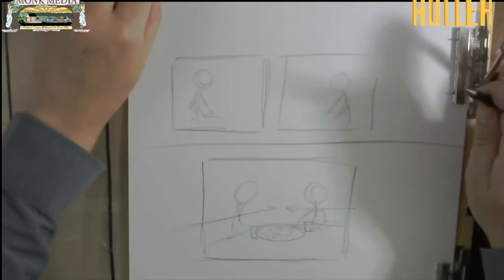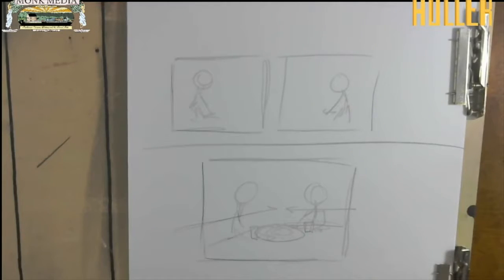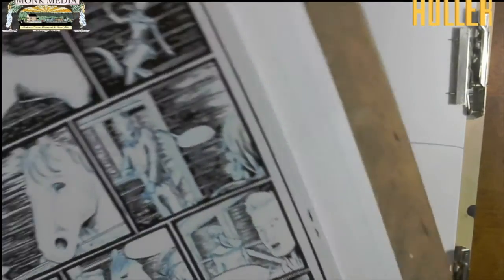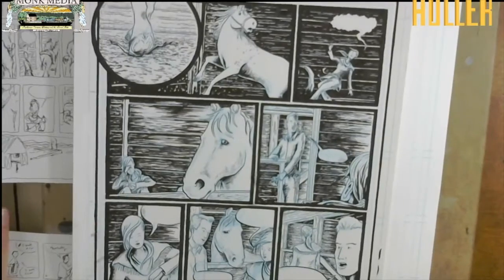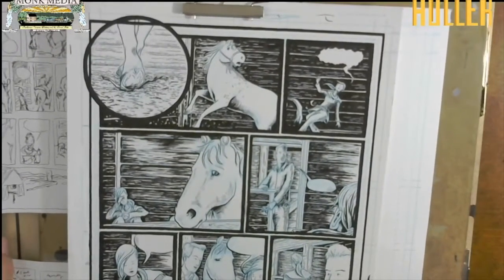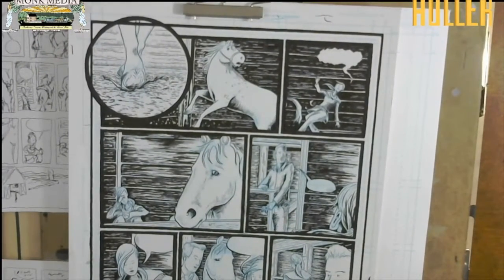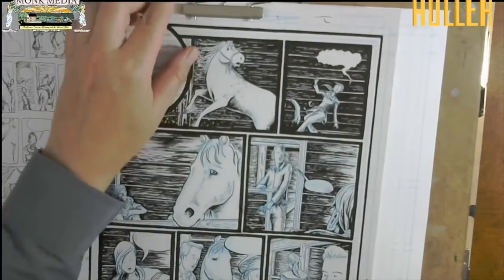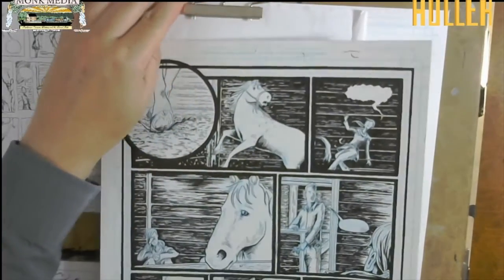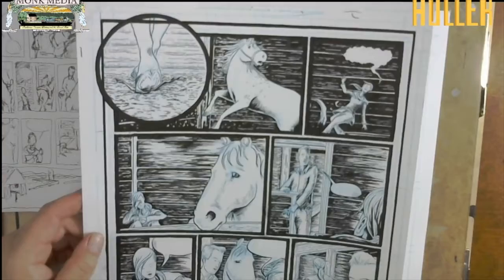So in order to really understand how this works in a more complex way, I want to show you an example of the current storyboard that I have. Now, this is from a graphic novel that I did called Mockingbirds. It was written by Bruce Parsons. This is a finished page of this story. So when you look at this page here, you can see that it's completely finished.